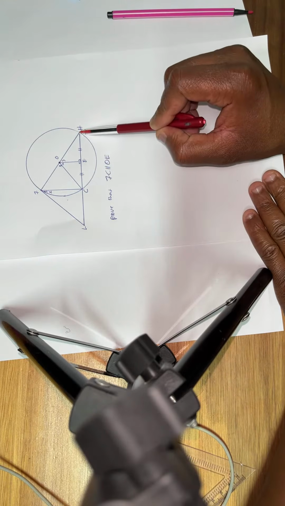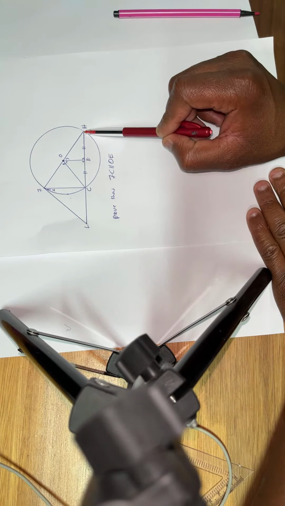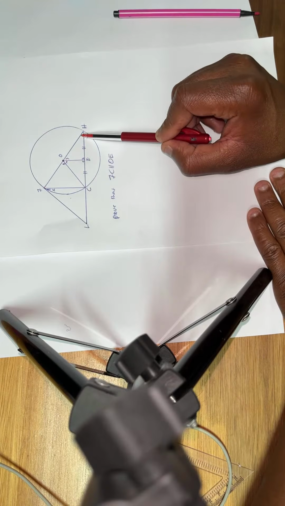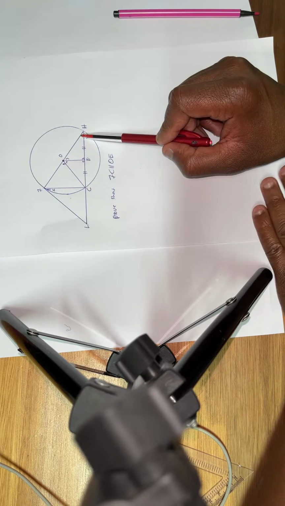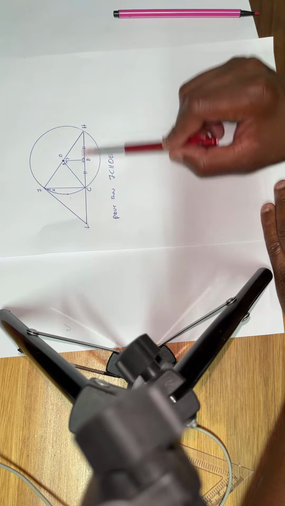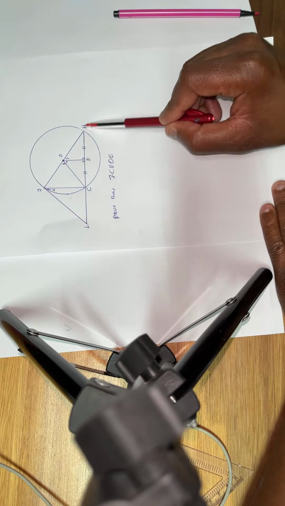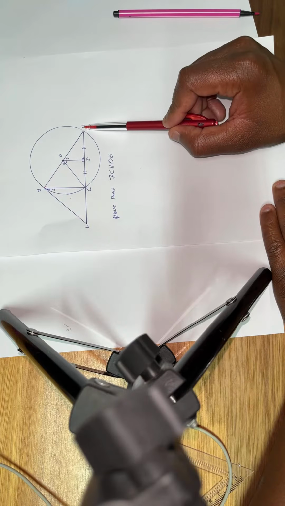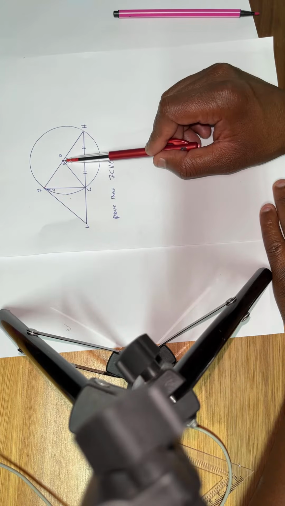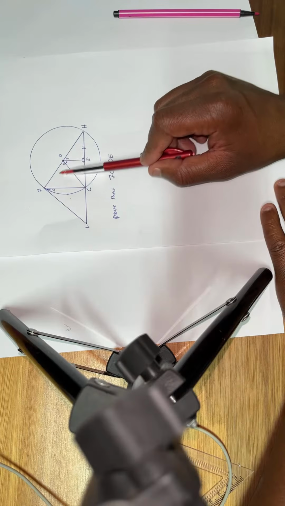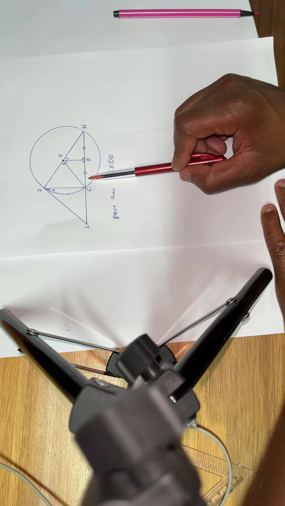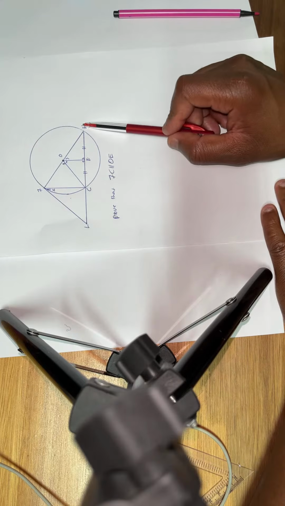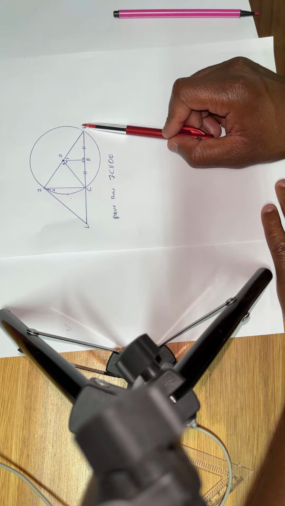So FH is our diameter, okay? FH is the diameter of the circle FCH with the center O, right? So FC is a chord, and CH is a secant.